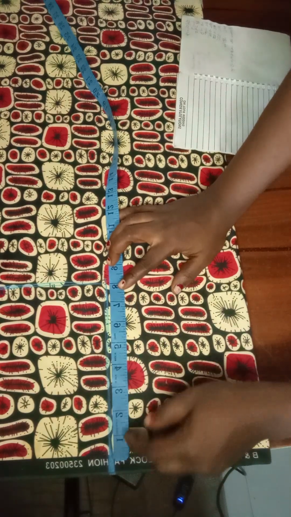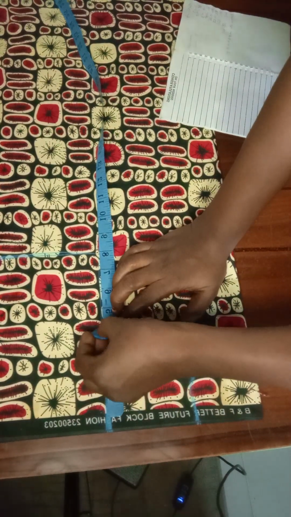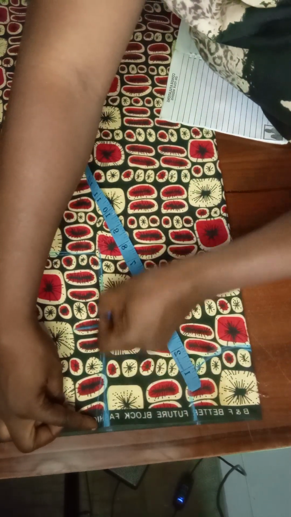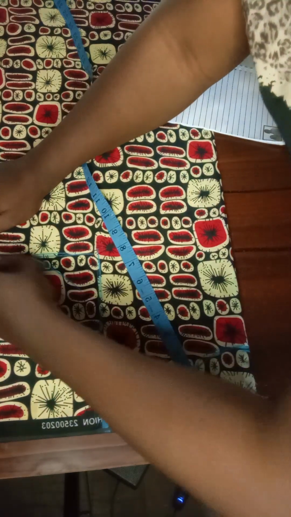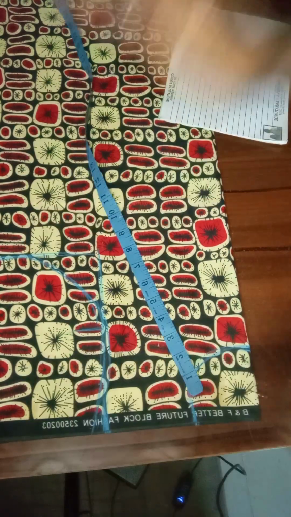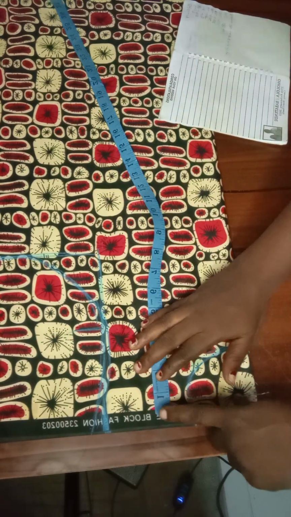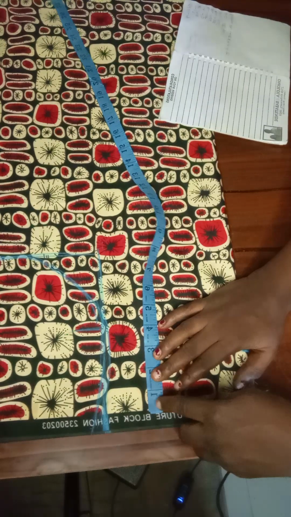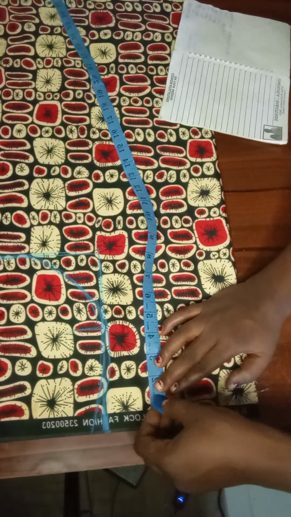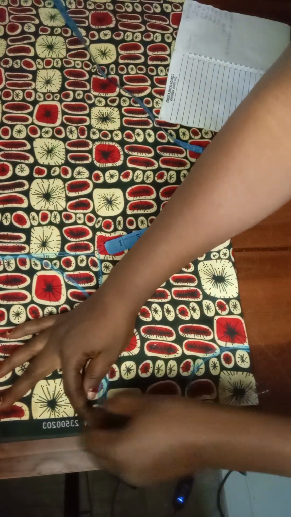So the middle of our 8 is 4 for the armhole. And we cuff it. Then 1 inch for the shoulder slope. We're doing 1 inch for the shoulder slope.